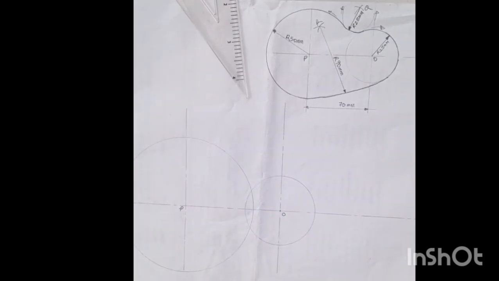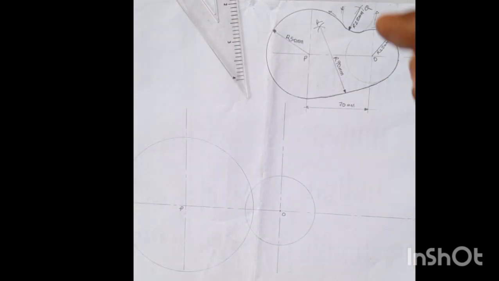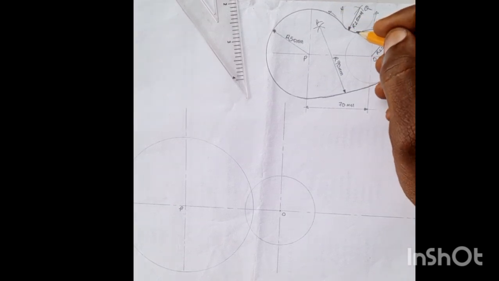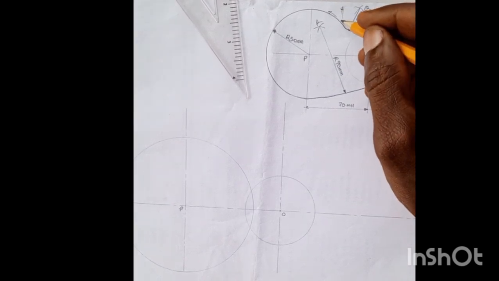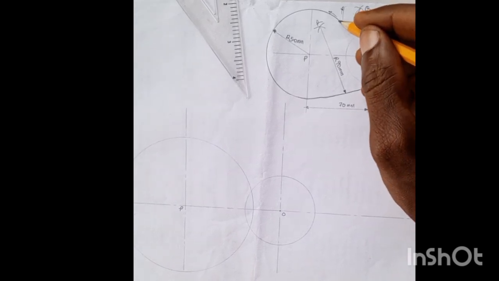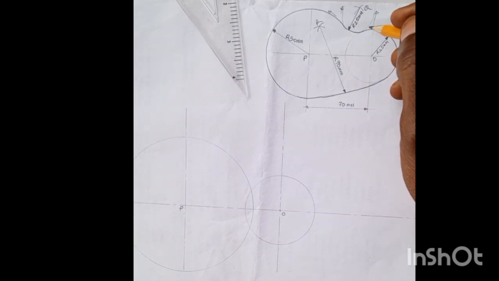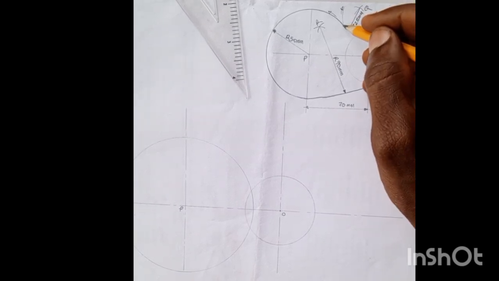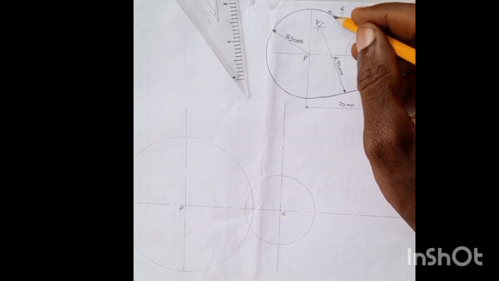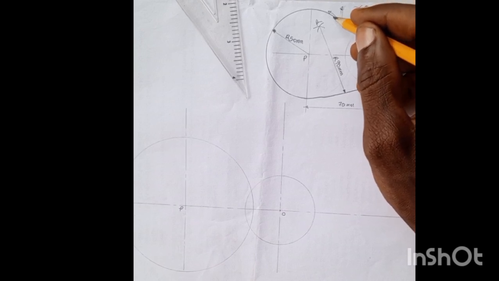The next thing to do is now to draw the tangential curves connecting the two circles. So we are going to start with this one. We have established that this arc is opposing the two circles. It's opposing this bigger circle, and it's also opposing this smaller circle. Let's deal with the bigger circle first. Since it is opposing the bigger circle, the rule says we should do what? Add their radii.